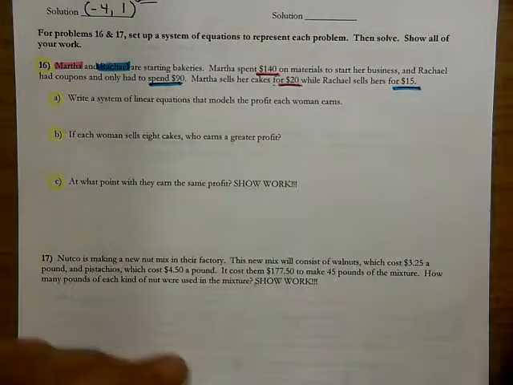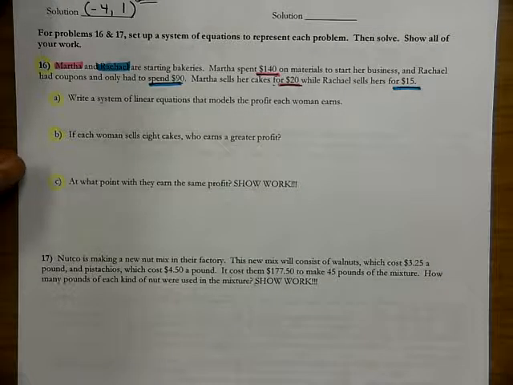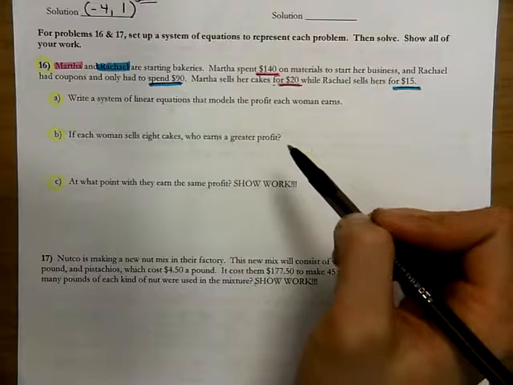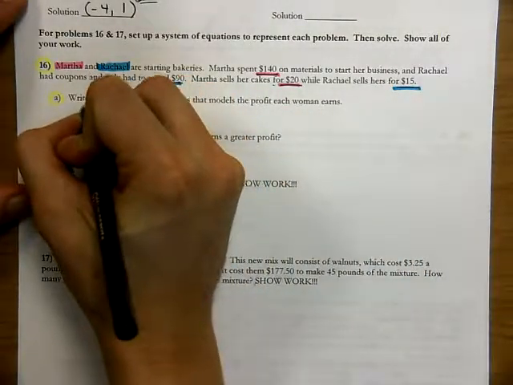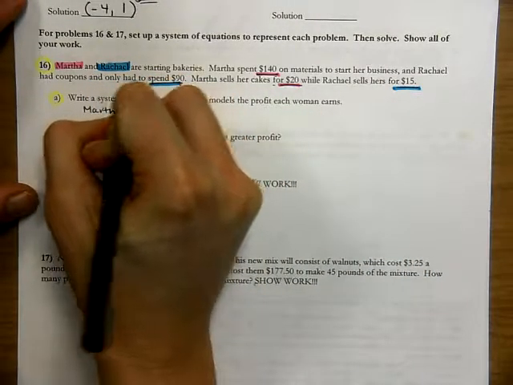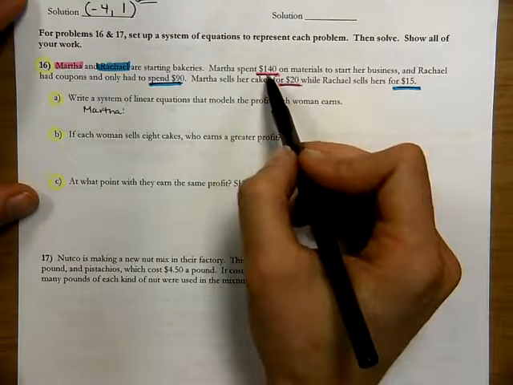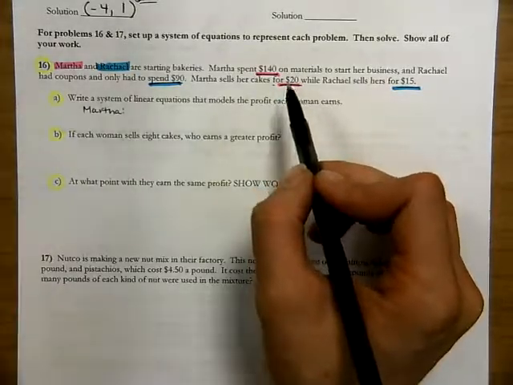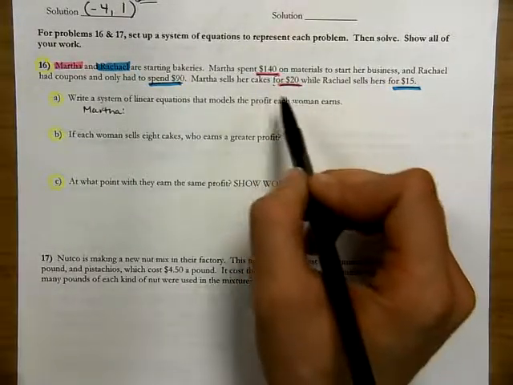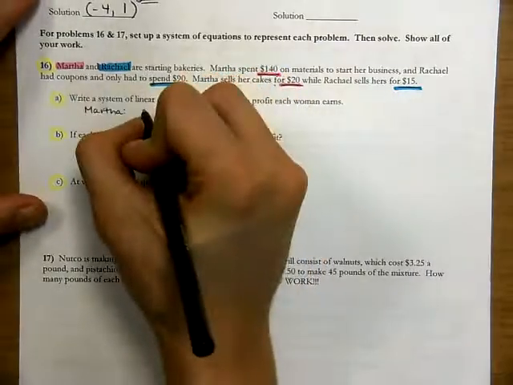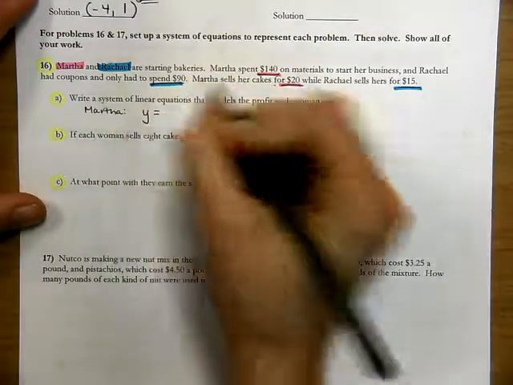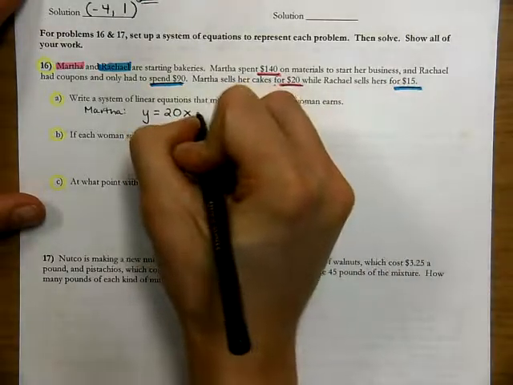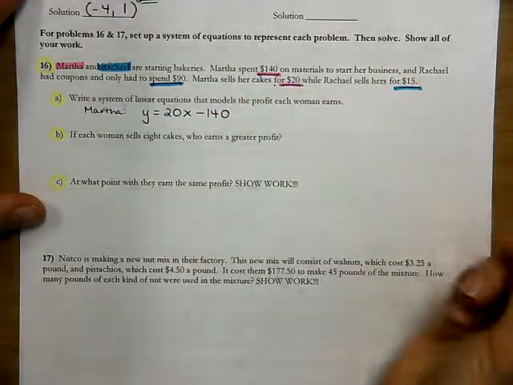So write a system of equations that models the profit each woman earns. Now remember, your profit is how much you make minus how much you spend. So for Martha, she spent $140. So initially she's in the hole $140, meaning she's at a negative $140, but she earns $20 a cake. So her profit will be however much she makes selling her cakes, so 20 times the number of cakes she sells minus that initial cost.